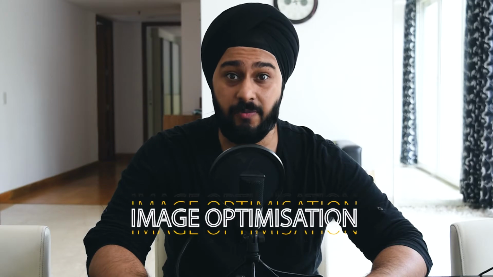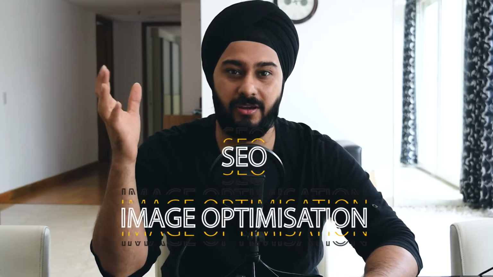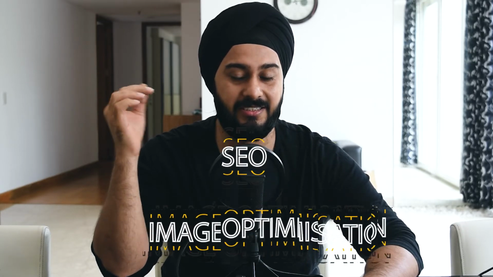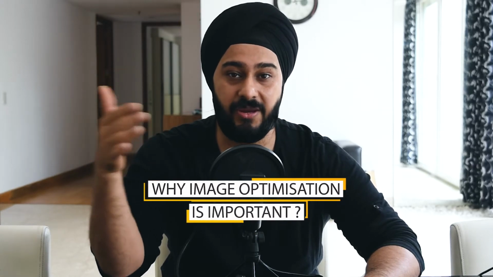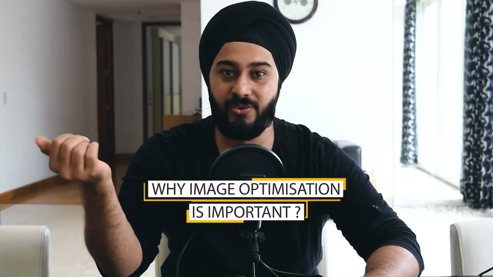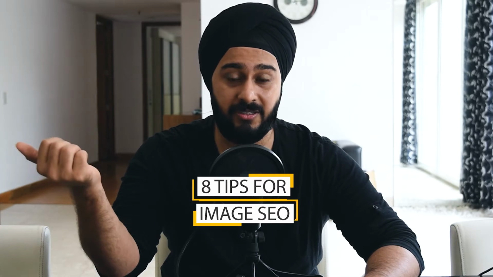So today we are going to talk about image optimization and SEO image optimization. We have been talking a lot about different kinds of optimizations, and images matter a lot. I'll tell you why image optimization is very important, and then we'll go into 8 tips to optimize your images.